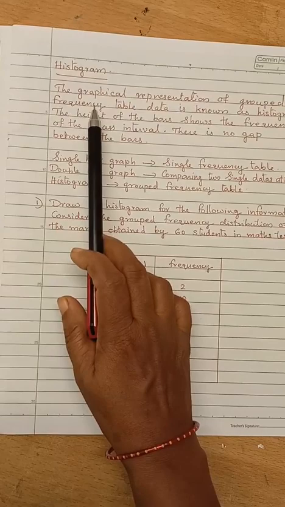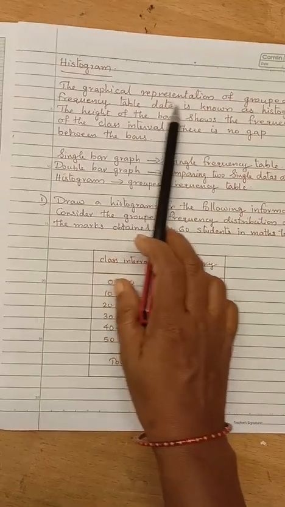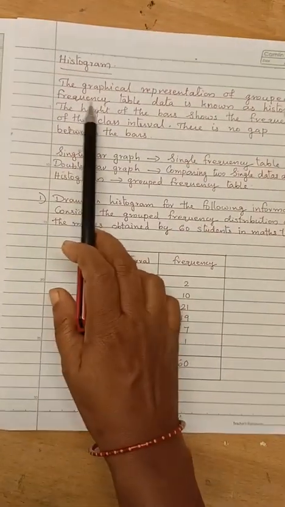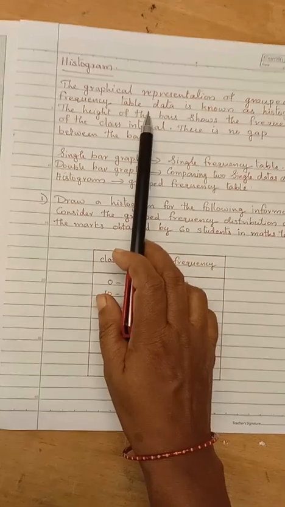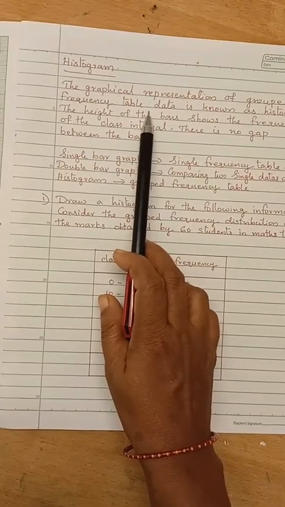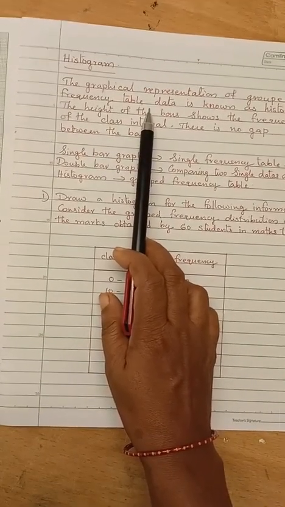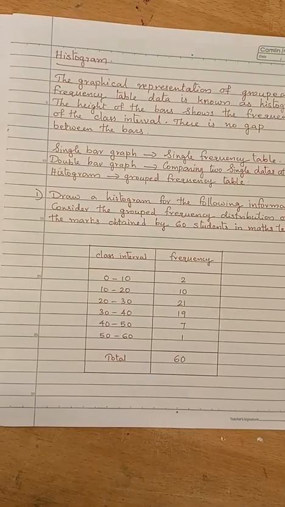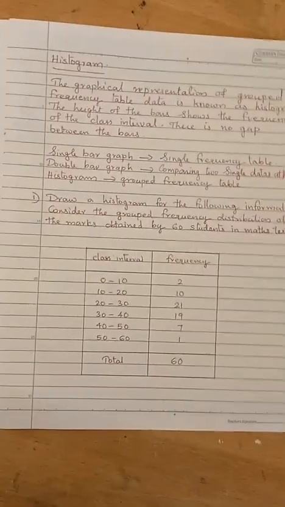What is a histogram? It is a graphical representation of a grouped frequency table. That means a grouped frequency table we can express using graphical representation. We can do it by histogram.